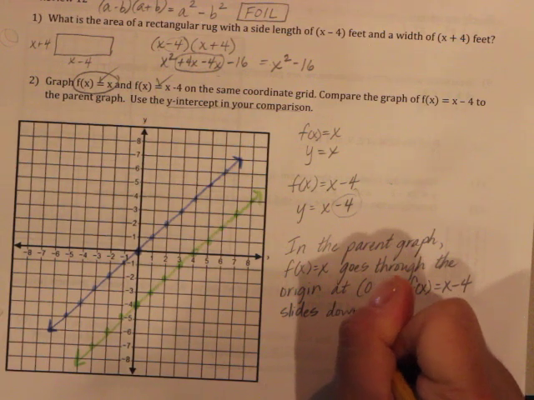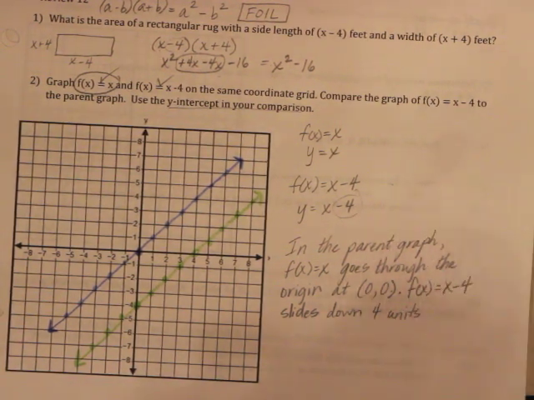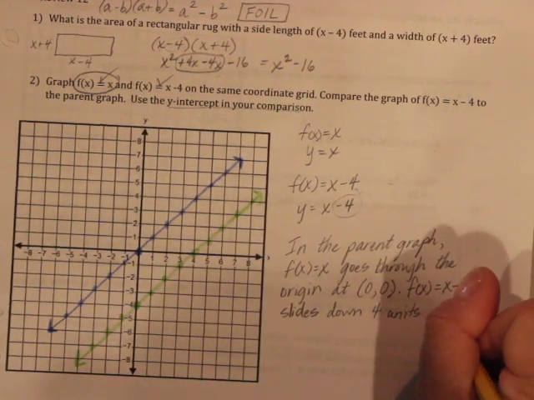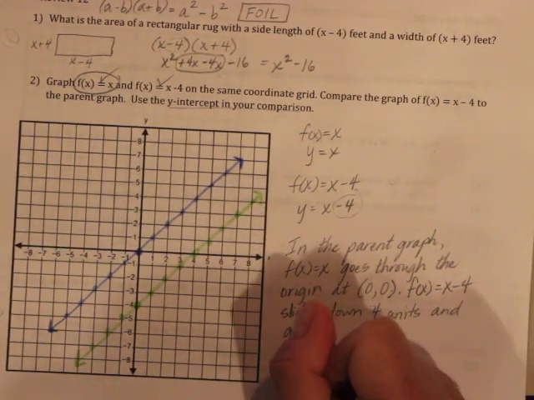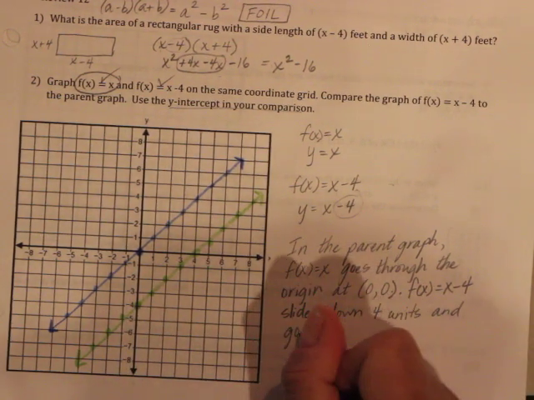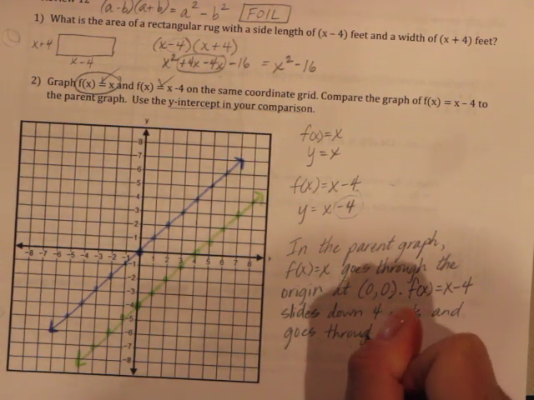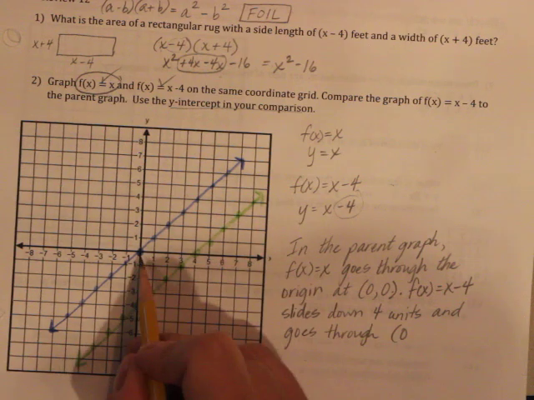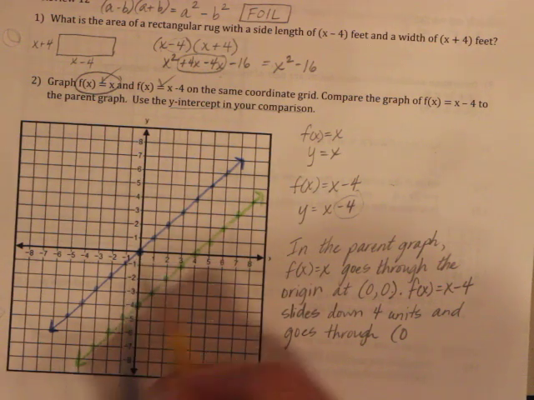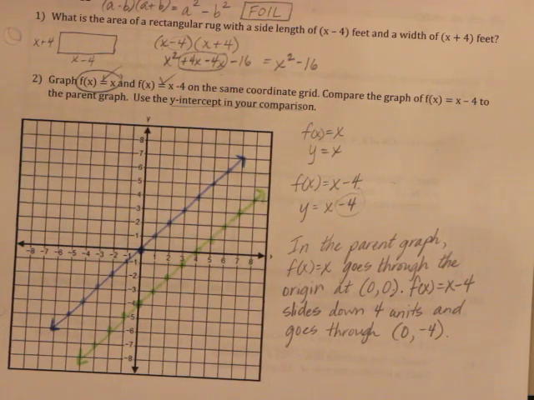Slides down 4 units and goes through, don't forget, they wanted me to use that y-intercept. Here's the y-intercept right here, the place where it intersects the y-axis. So it goes through 0, 1, 2, 3, 4, negative 4. Simple as that.